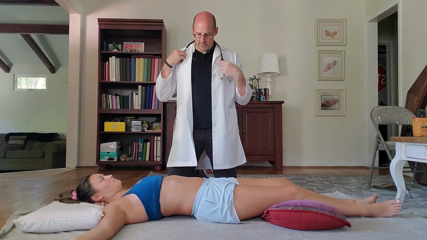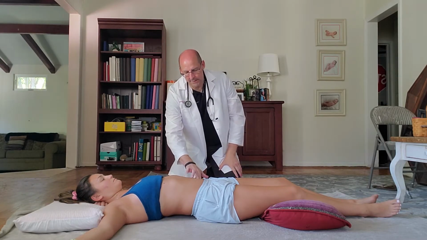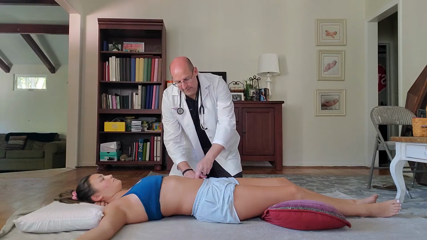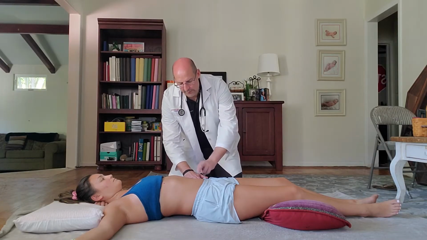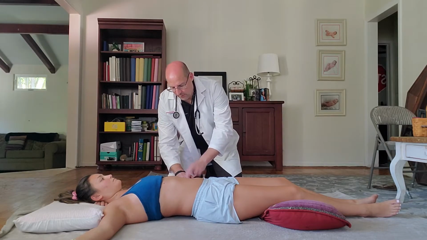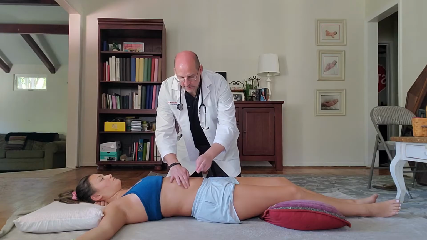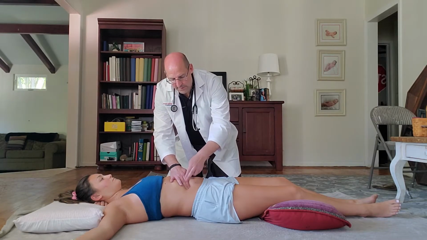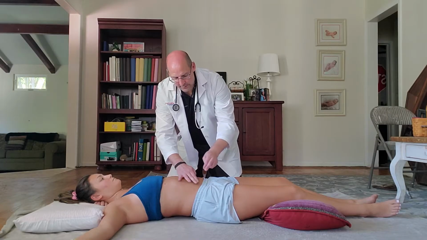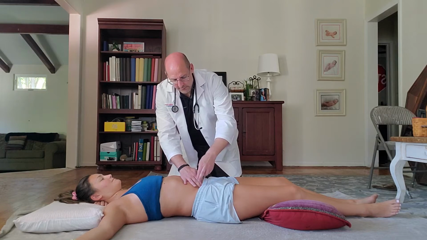The next part of the exam is percussion. We want to percuss the 4 quadrants. We're using our non-dominant hand, gently placed on the abdomen. We're using our dominant finger to strike the last digit of our middle finger. We're trying to listen for tympany or dullness in all 4 quadrants. We're starting in the right lower, moving into the right upper. We come across here. You can still hear tympany. If you happen to hear some dullness, that could be a sign of fecal impaction. There's tympany right there. And we come down into here, tympany there.